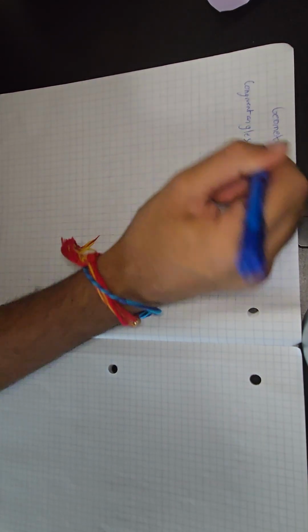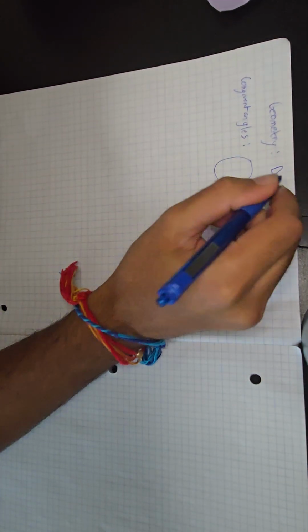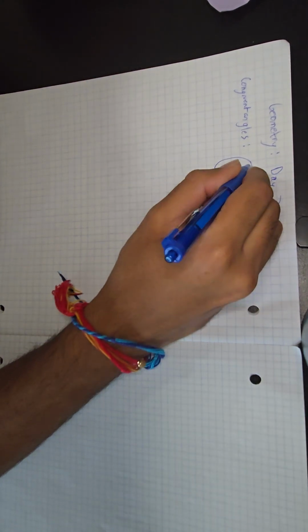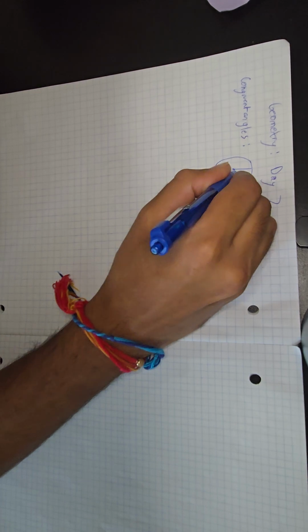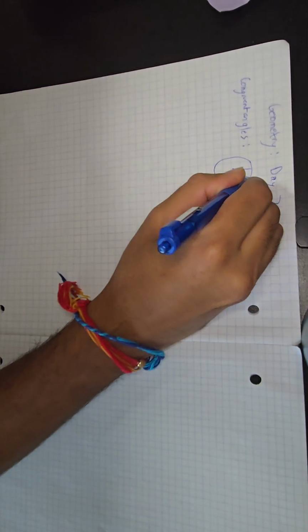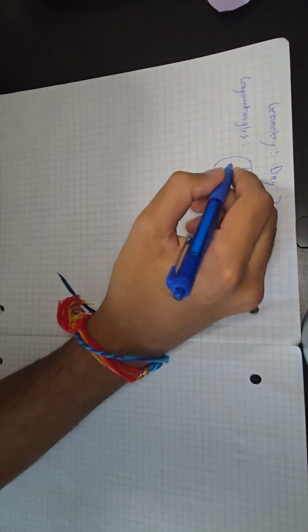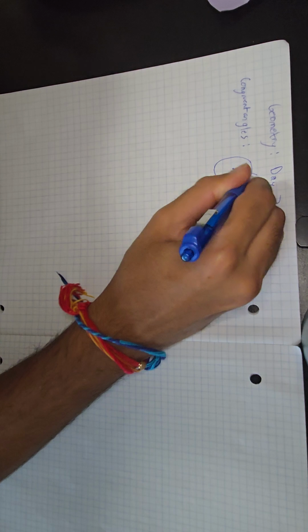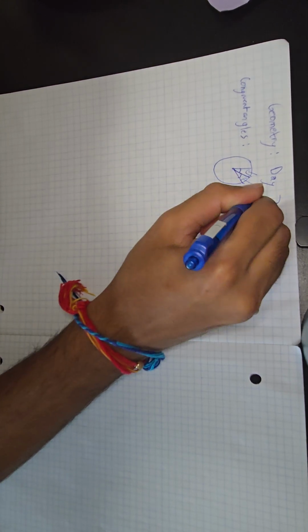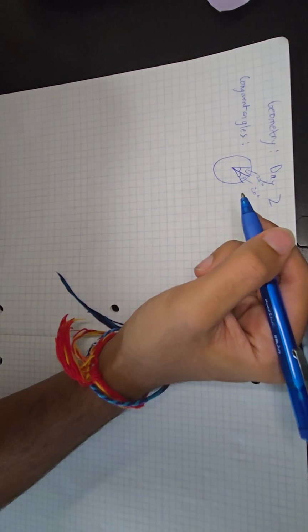Congruent angles are just two angles that have the same measure. So if we had three little chords, three little line segments, and the angles of both of these were the same, let's just say 20 degrees, then these would be congruent angles.